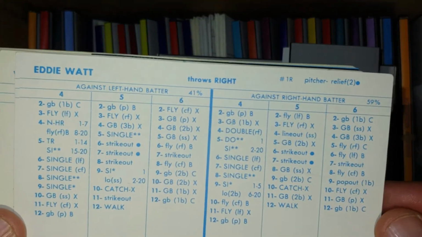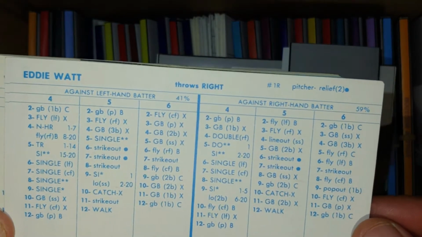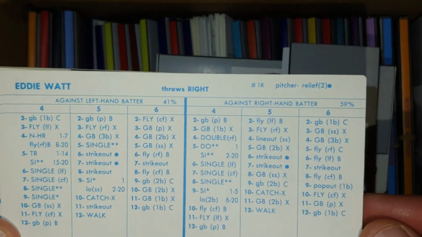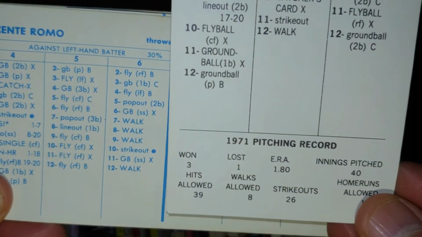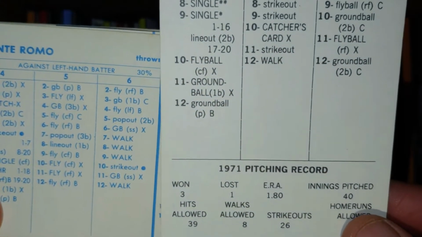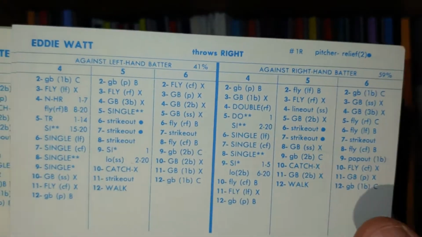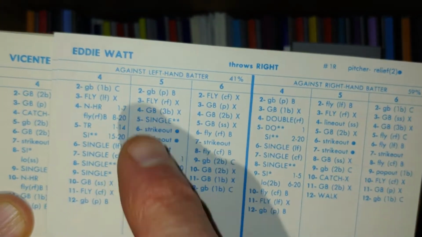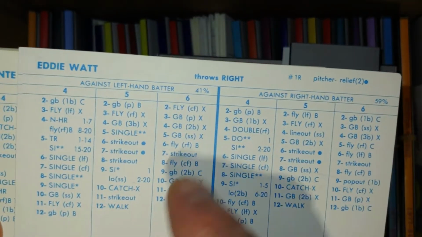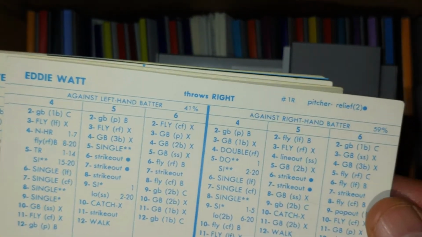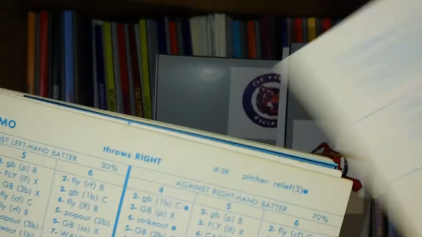Eddie Watt, who they got away from the Orioles, and he's starting to put guys on base, but only with singles. His ERA is still good. .180 ERA in 40 innings. You see the damage is limited to singles, no homers. Homer 1 to 7 fly balls. So that's not bad. You see a lot of them, but because they're just singles and not extra base hits, it's not that bad a gig.